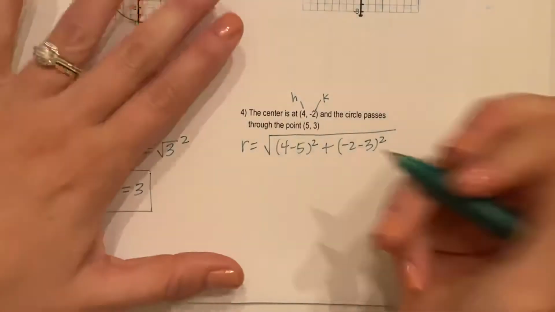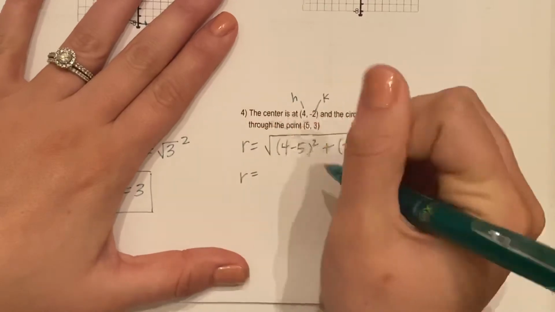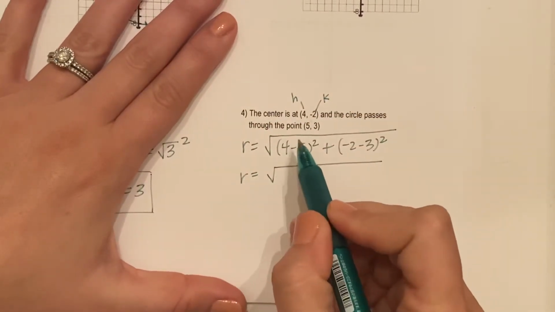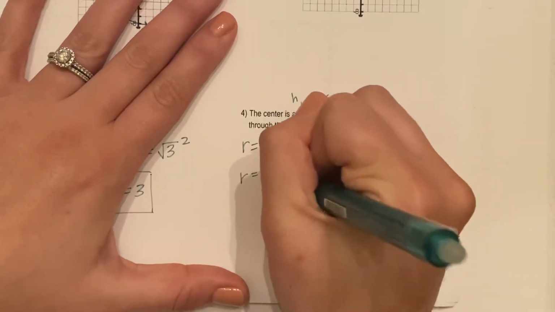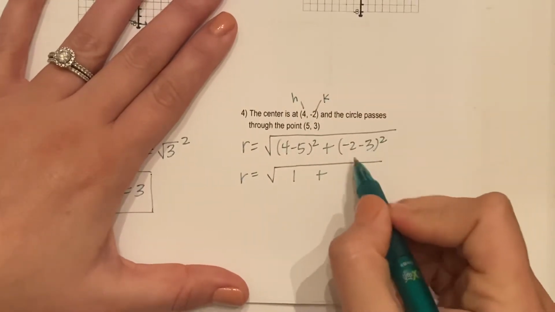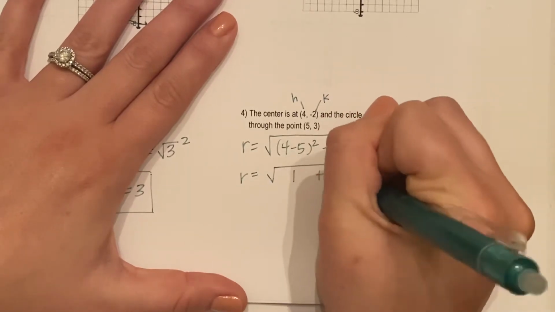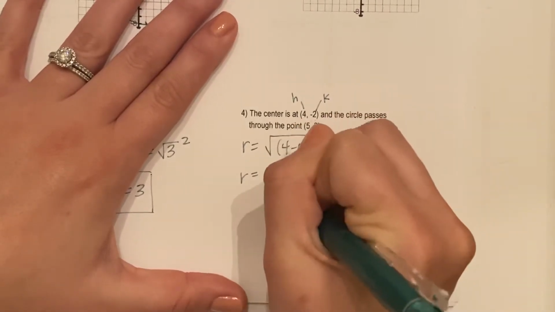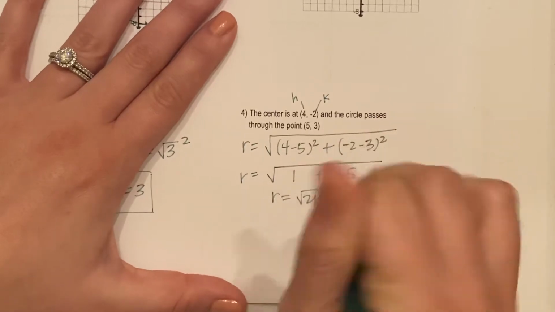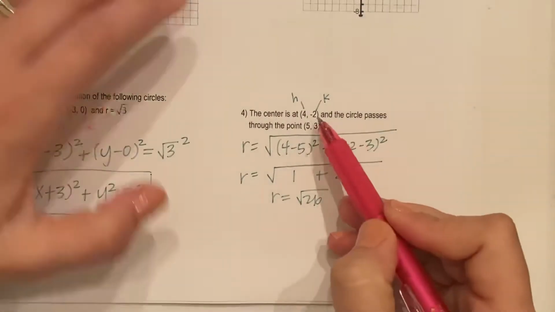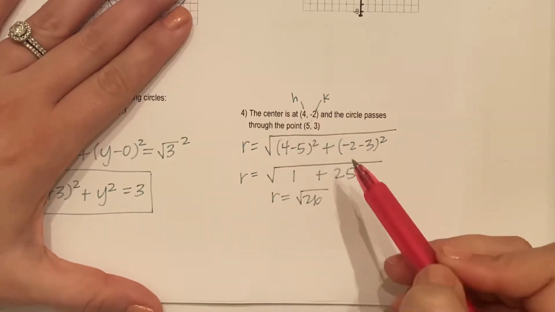And now we're solving. So that's negative 1. Well, negative 1 squared is 1. This is negative 5. Well, negative 5 squared is 25. So the radius is the square root of 26. And I'm going to leave it like that. So now we're going to write our equation using h, k, and the radius.